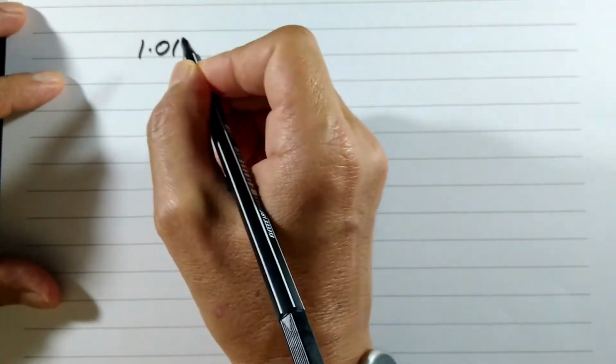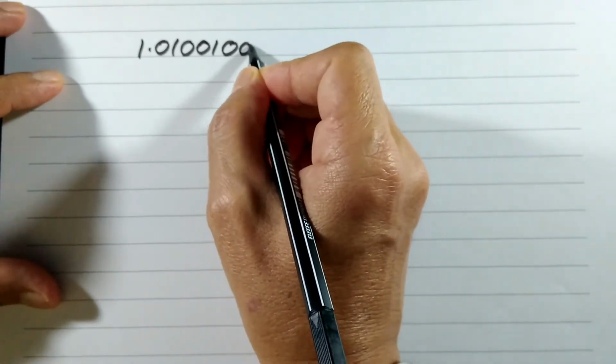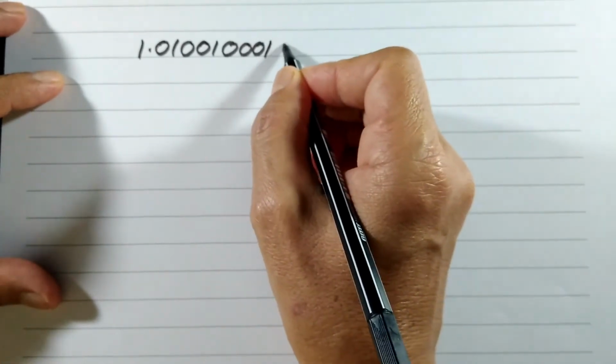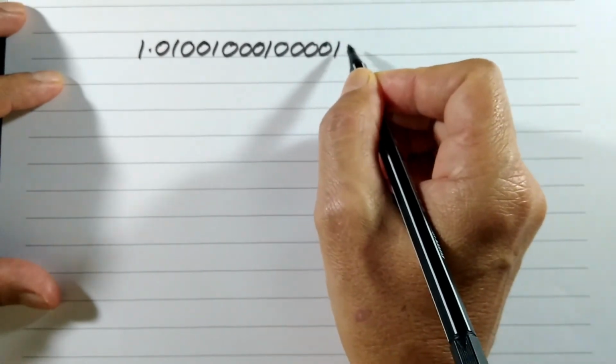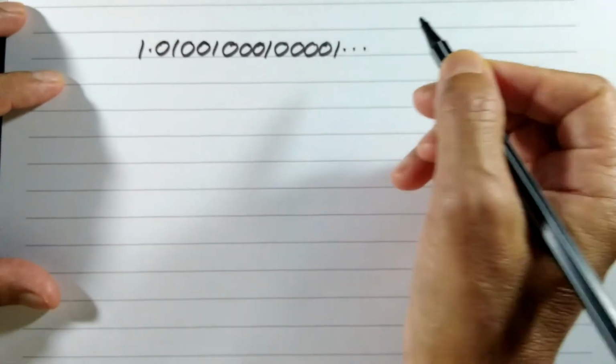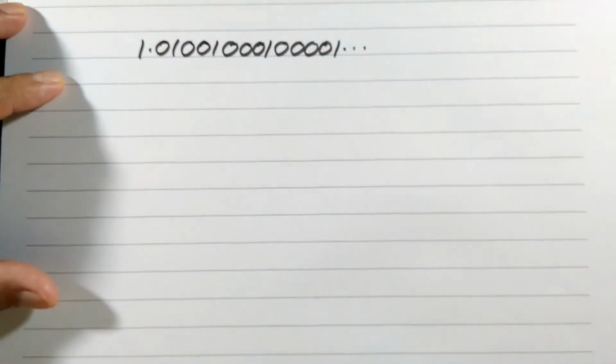Now, let's produce some irrational numbers. For example, we have 1.01001000100001, and so on and so forth. Following this pattern, we'll also produce an irrational number.